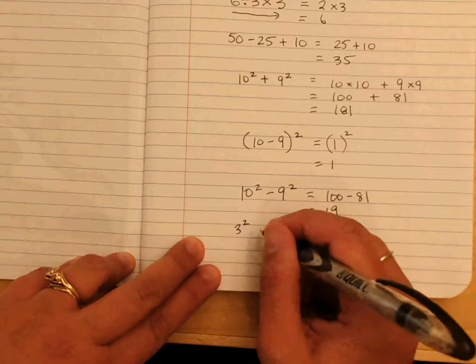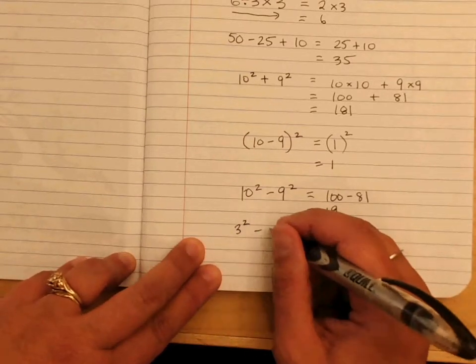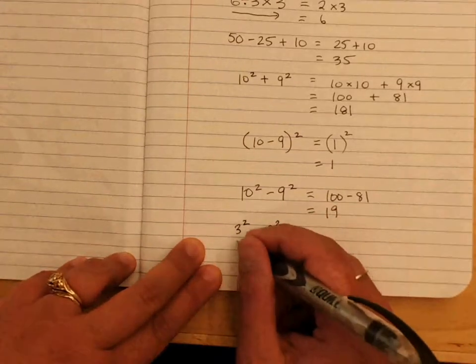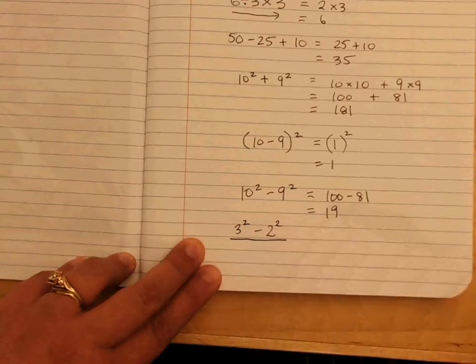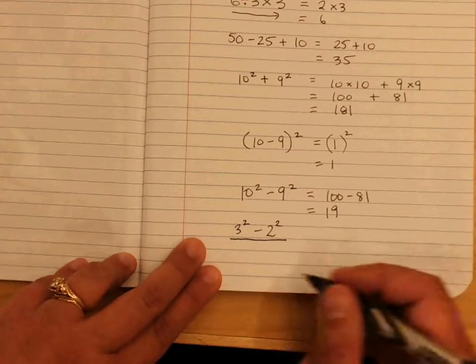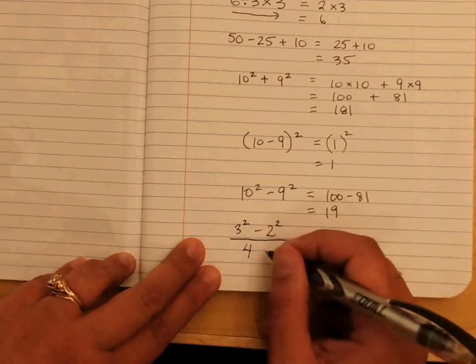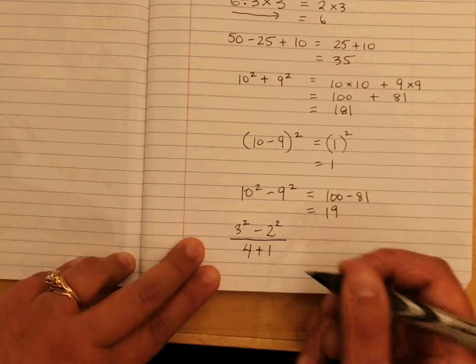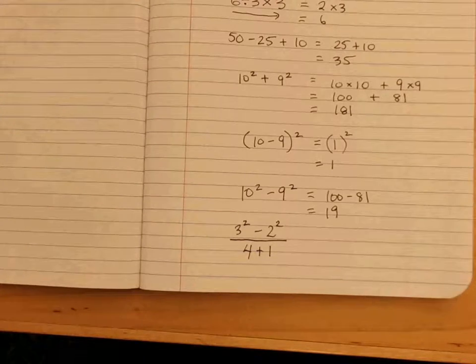Okay, what about this one? 3 squared minus 2 squared over 4 plus 1. What do you think you would do first?